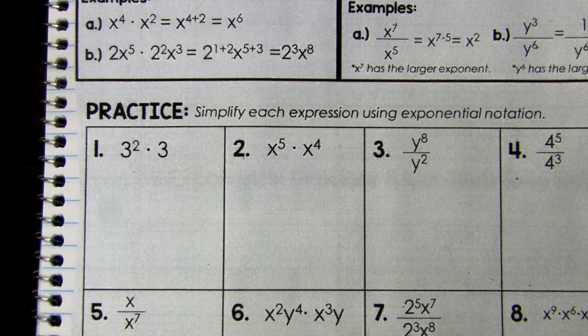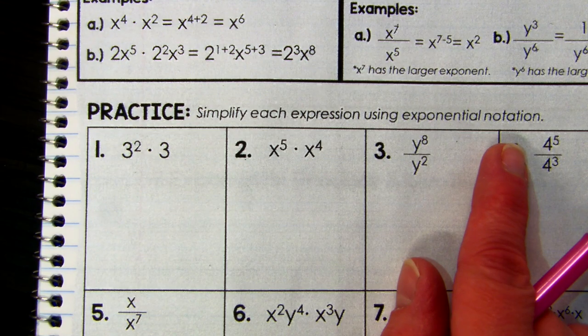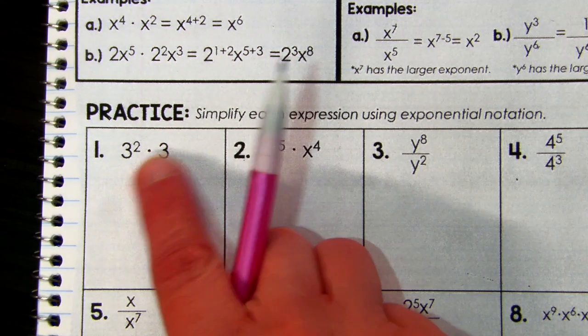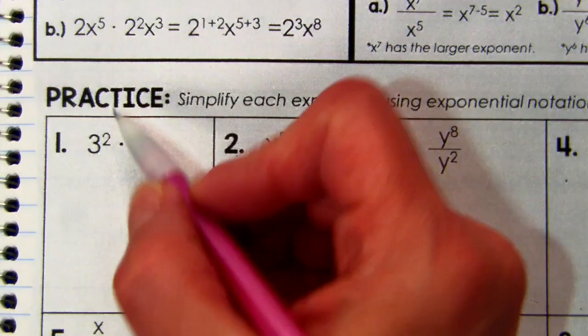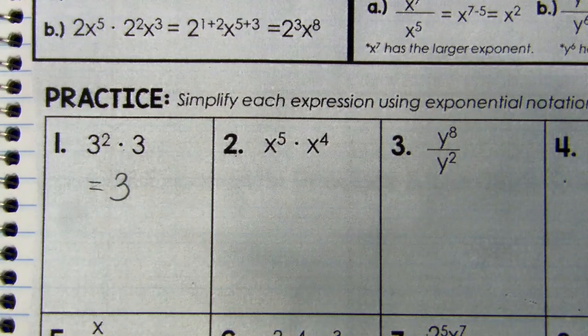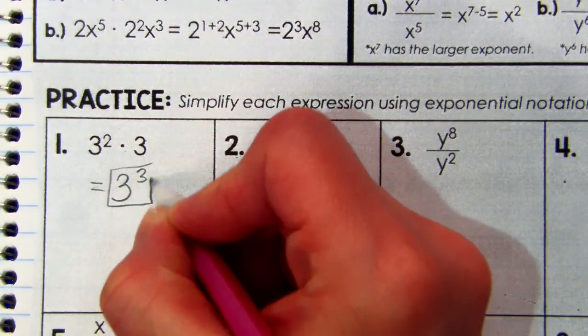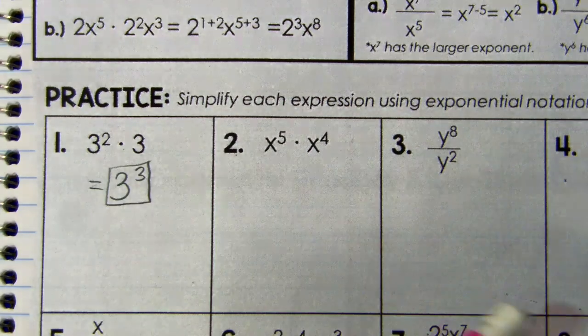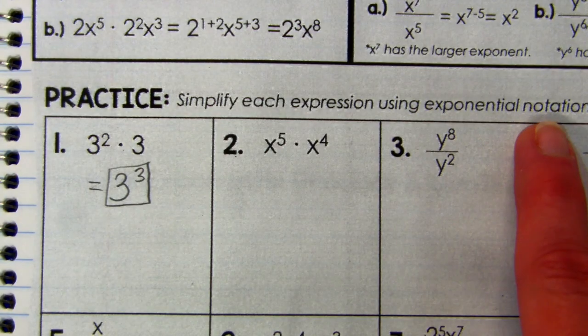Okay, so we are going to simplify the expressions using exponential notation. That's just telling us they don't want us to actually get the answer on number one. They just want us to combine things. So I've got 3 squared times another 3. So that would be 3 to the third, because now there's 3 of them. If it said evaluate, then you go ahead and do that, and it comes out 27. But they just want exponential notation.